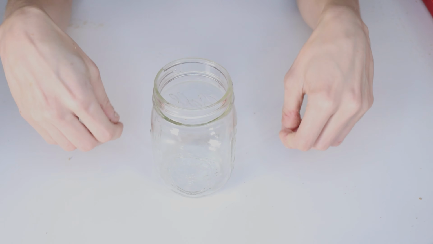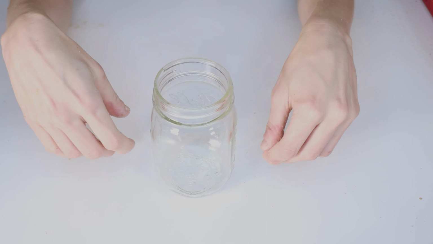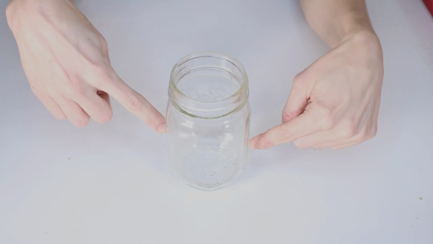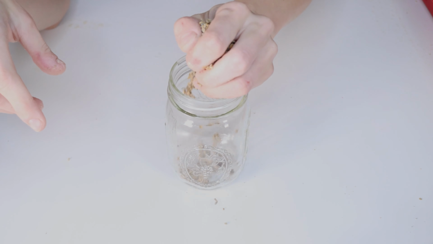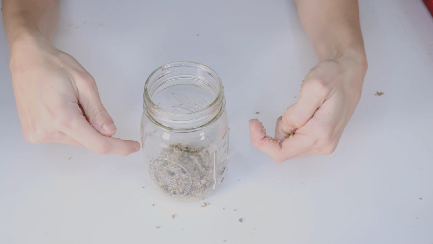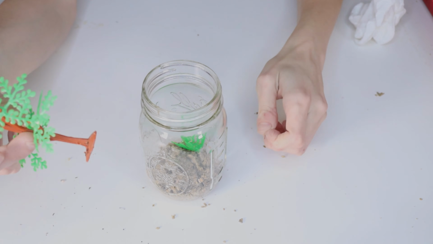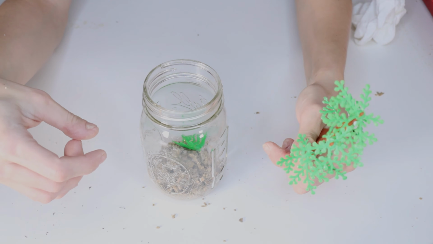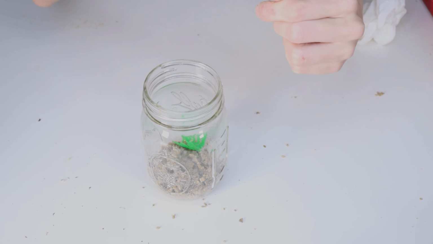Here we are up close, and now we're going to be making a model of the water cycle inside of our jar. The first thing you're going to need to do is put the soil in the bottom. Next, add in your vegetation. If you like, instead of using fake plants like I'm using, you can actually use real plants. You can actually have it grow in its own ecosystem.